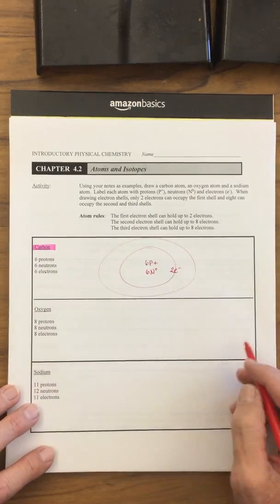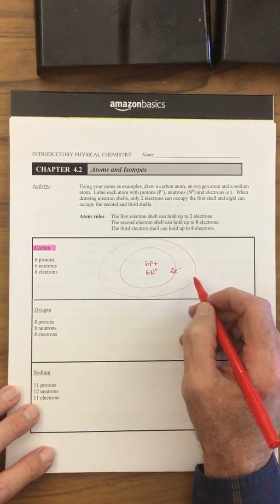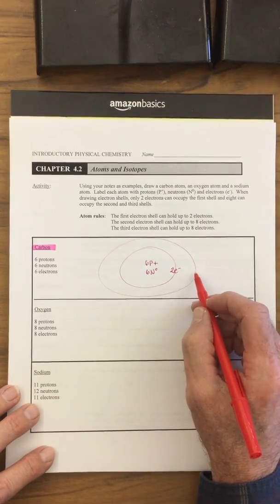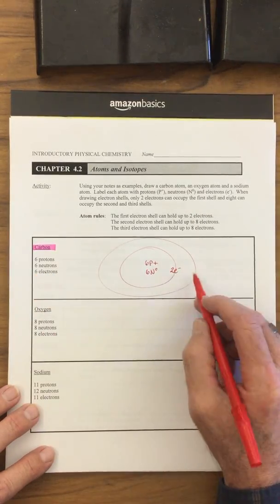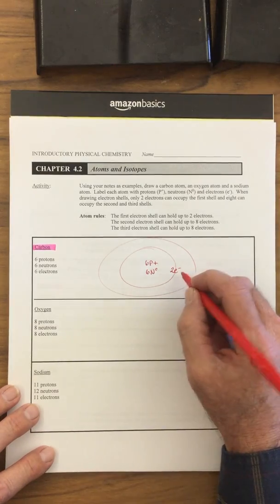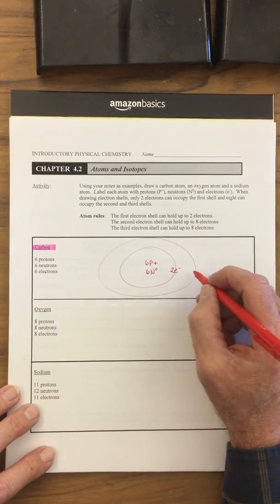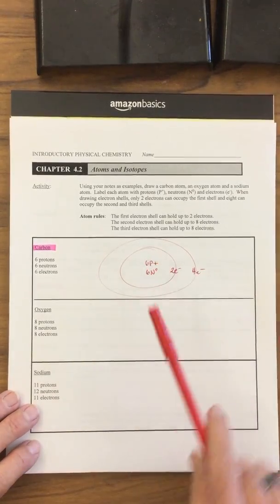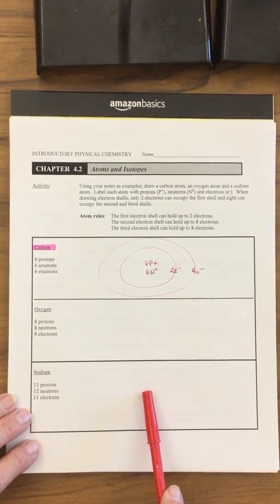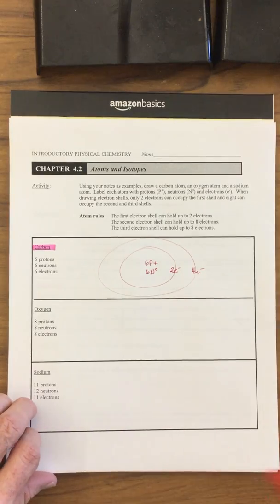We've used 2. How many fit in the second shell? 2 plus what will equal 6? It's going to be 4 electrons. So I'd like you to do the same thing for the oxygen and the same thing for the sodium.